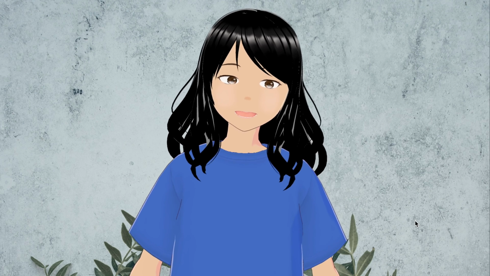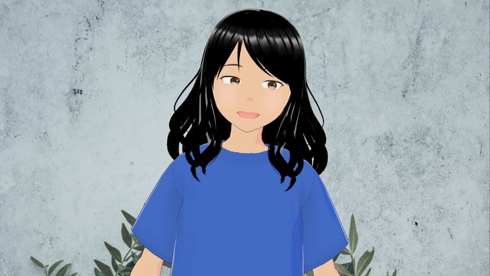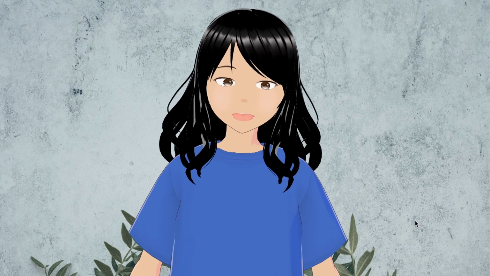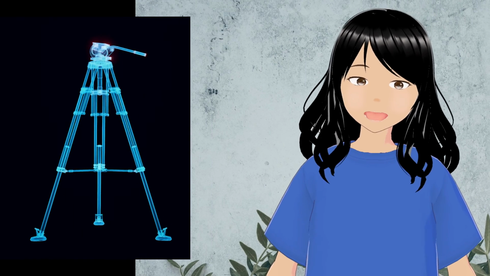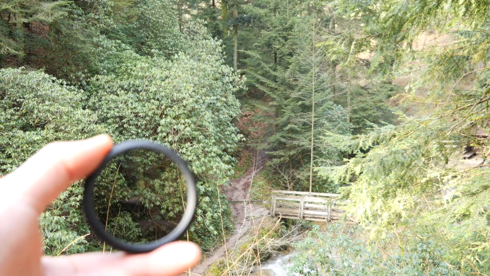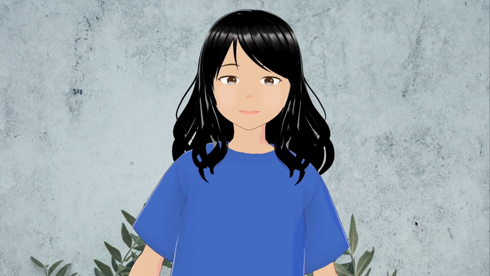So the first method to remove crowds is to use an ND filter so that you can create a long exposure whereby people blur out of the photo. The equipment needed for this method are a tripod or a stable surface and an ND filter. So what's an ND filter?